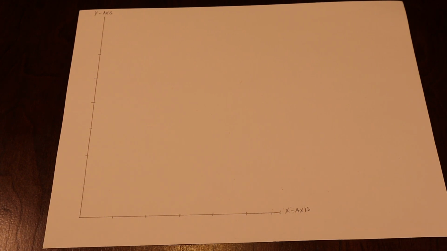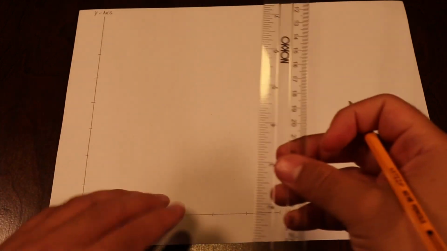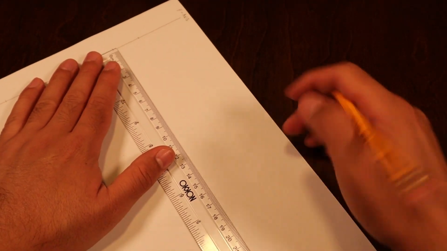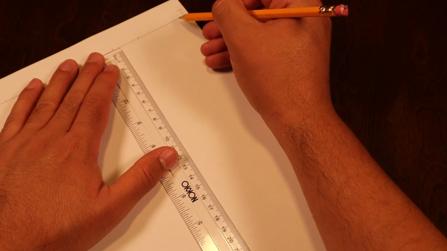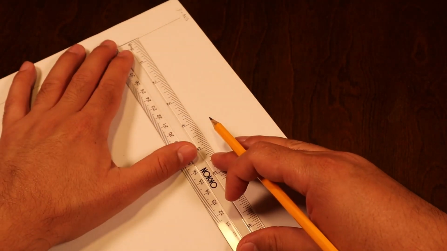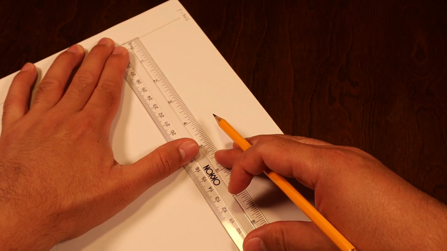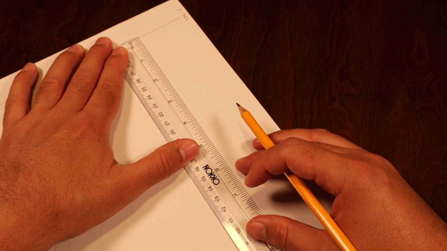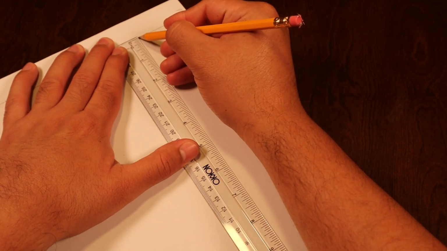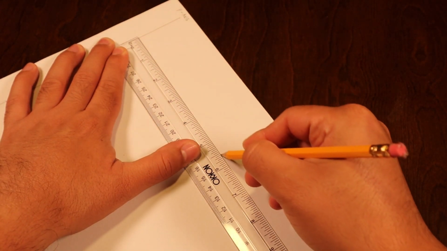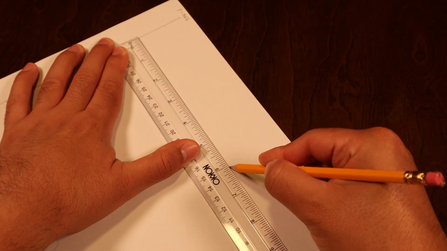Now we're going to completely draw the grid. I will start at the last marking for the Y axis, and I can use my ruler and place my ruler right at the last marking on the Y axis, and then I will make a line that goes from 0 to 6 inches here.